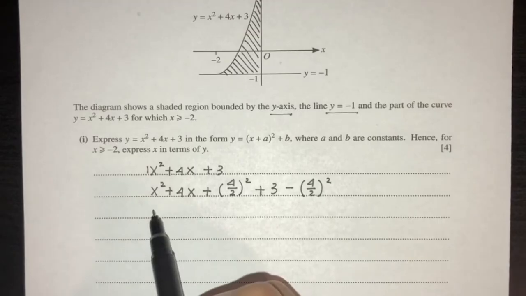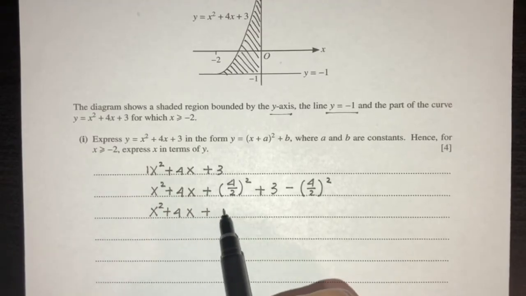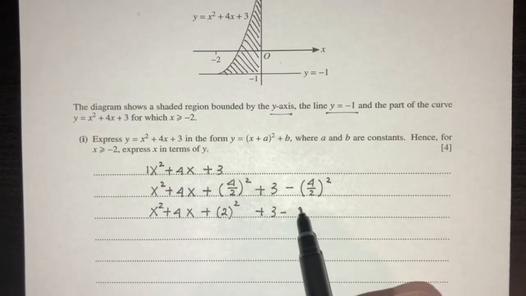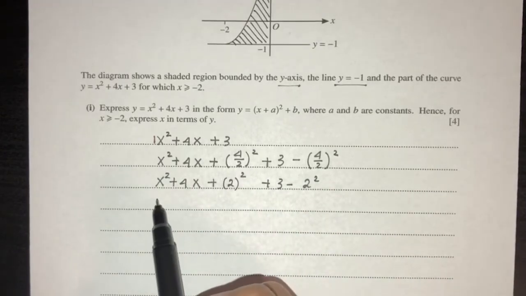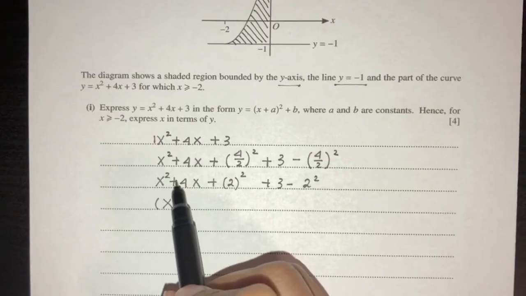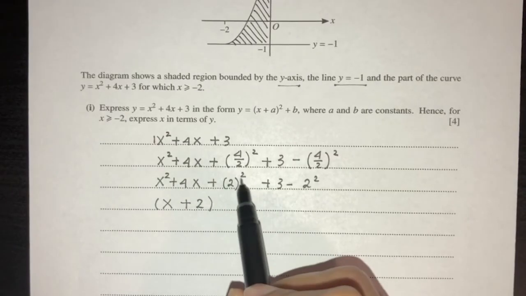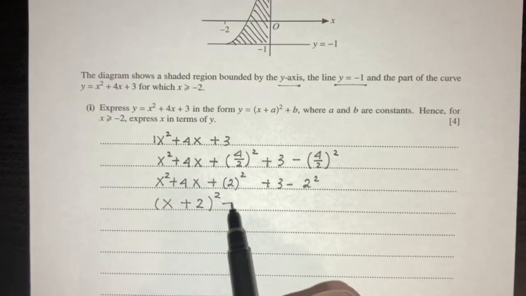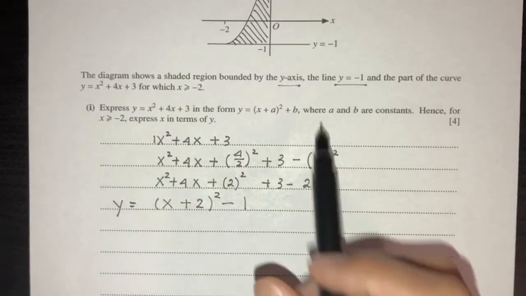Now we can simplify. That will be (x squared plus 4x plus 2 squared) plus 3 minus 2 squared. Now this will become a complete square form. So x stays x, minus and plus becomes plus. Here we have 2, we have to write 2. And here we have square, we have to write square. And here we have 3 minus 4, that will be minus 1. So y is equal to this equation, in this form, right?